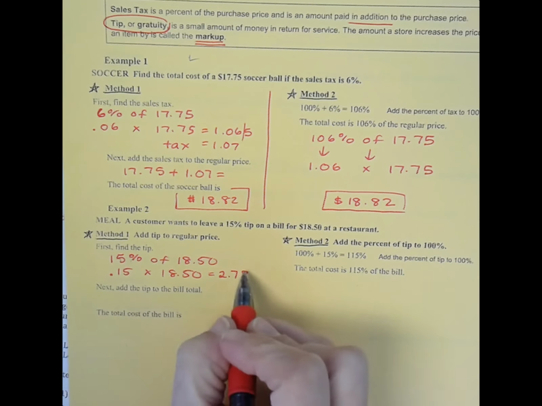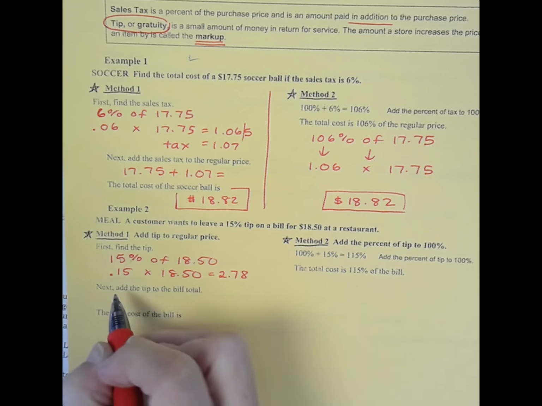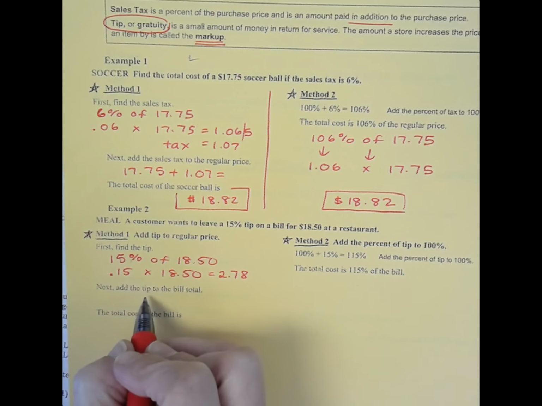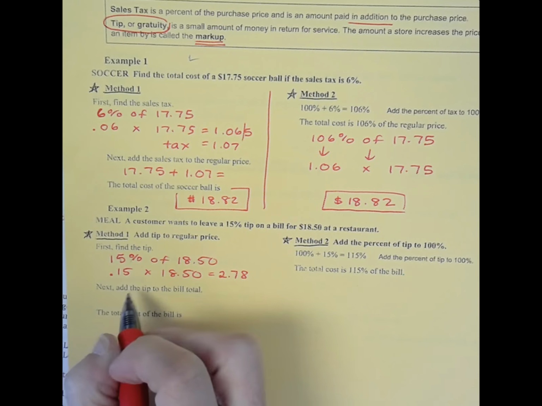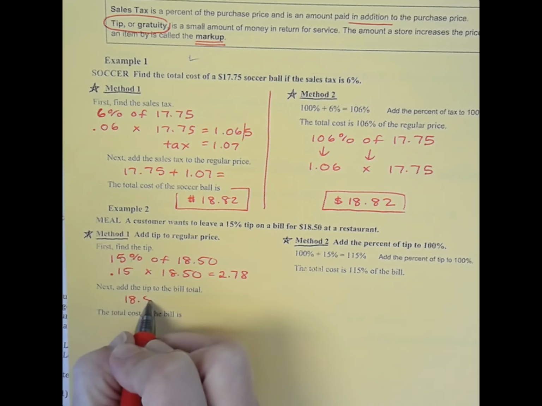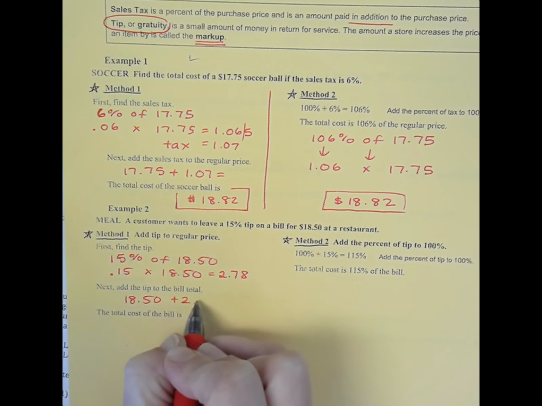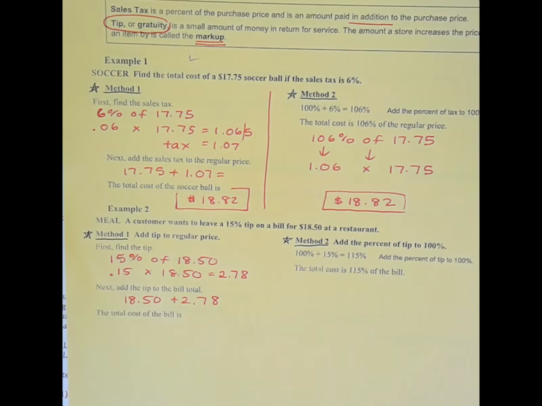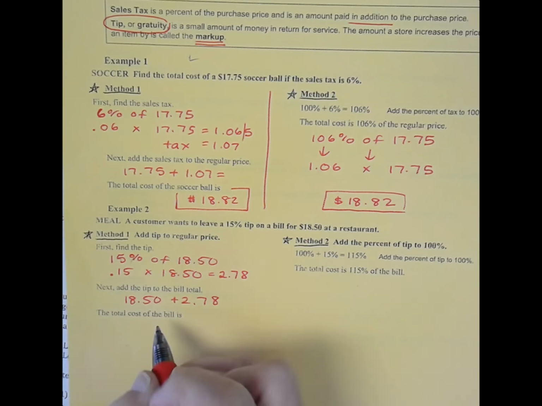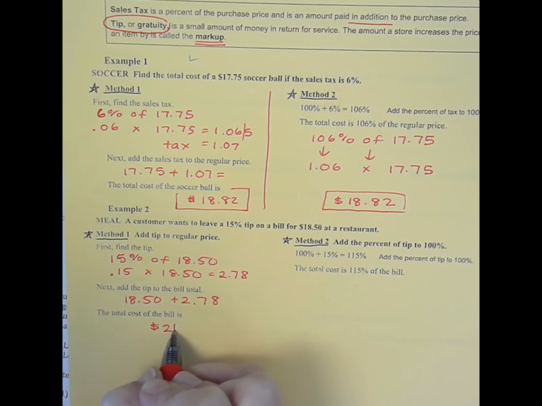Right? That's the tip that the waiter or waitress would get. Next, if we want to find the total bill, we're going to add that on to the price of the meal, which was $18.50 plus $2.78. The final cost of everything would be $21.28.